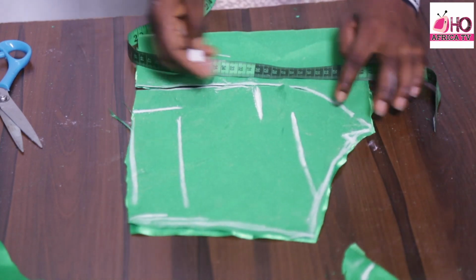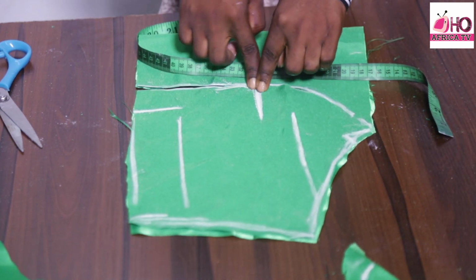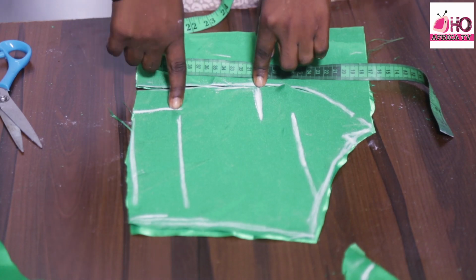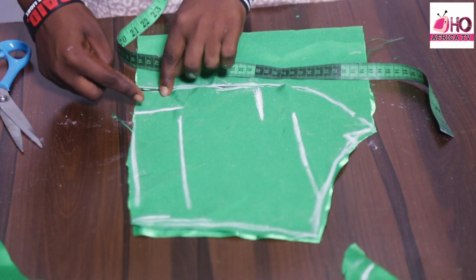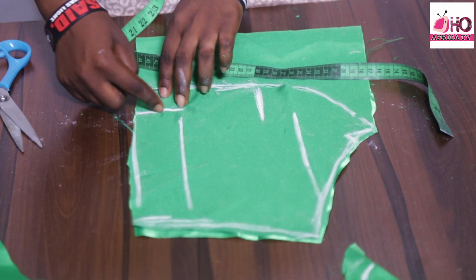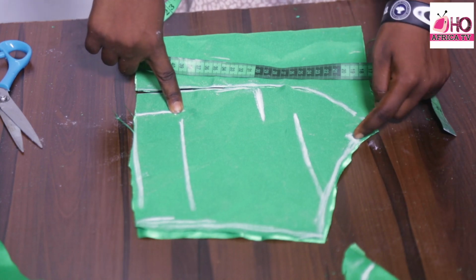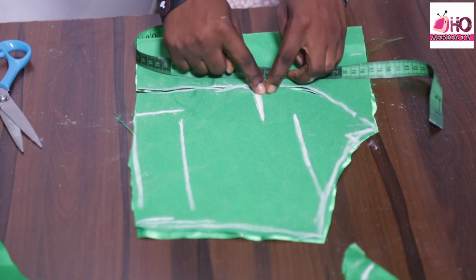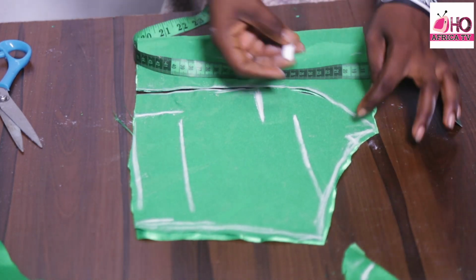Now to connect this, from my armhole, the 1 inch, I'll connect to the nipple point, and from there I'll connect to the under bust measurement. I took 1.5 from the half length, and it's coming straight to the under bust measurement, and on the armhole 1 inch. So I'm going to connect this to the nipple point, and from the nipple point back to the under bust measurement.